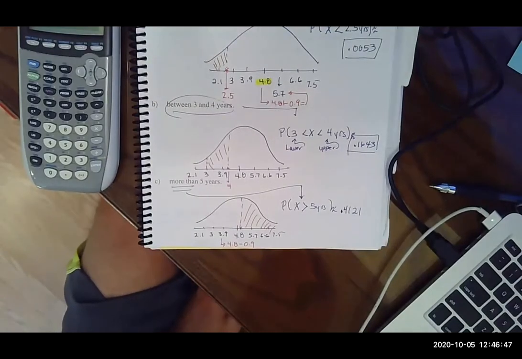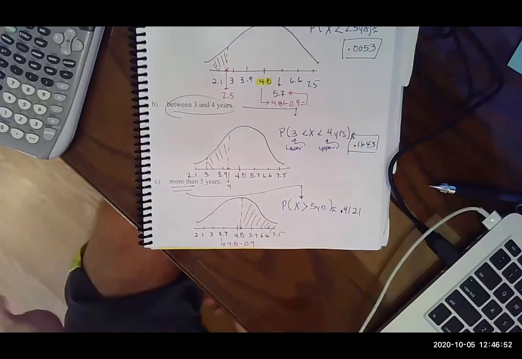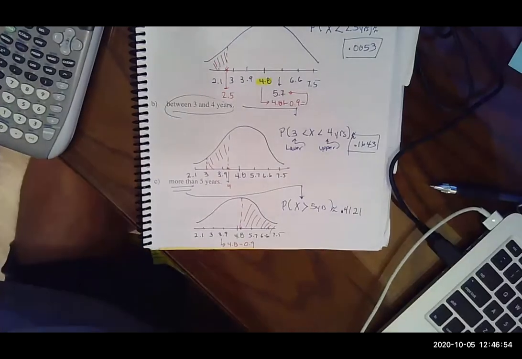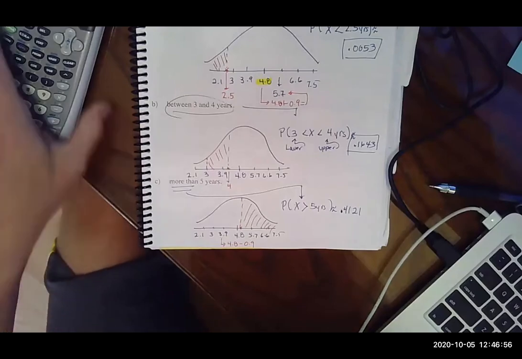So for all the word problems that you see in your textbook, most all of them, if they say find the probability, it's got to be assumed to be normal. That's the first thing, and it will say that.